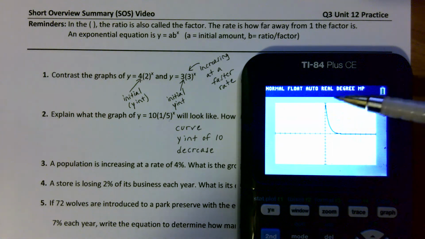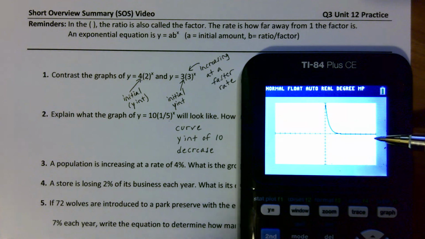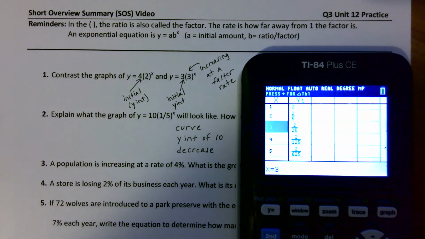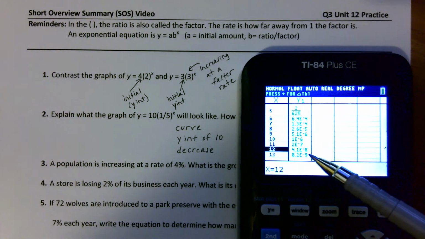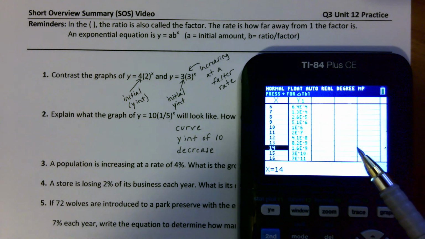It's decreasing, it's going down. This is right at the very top because remember our y-intercept was 10. And even though it looks like it's touching the x-axis, it never will. This will never get down to 0. The way I check that is I can look at my table of values. The values get smaller and smaller, like 10 to the negative 8th power, but this y value will never equal 0.